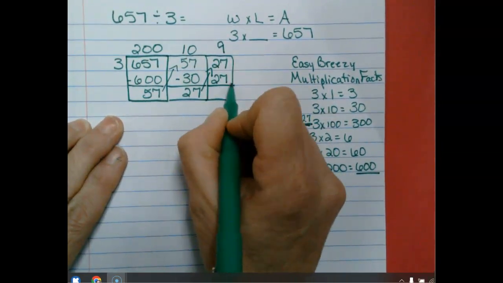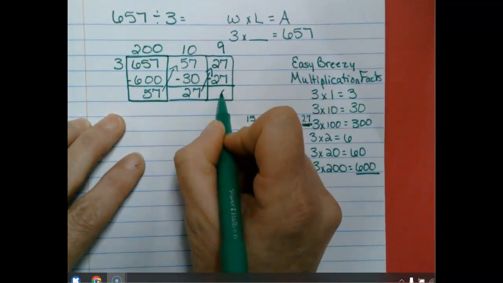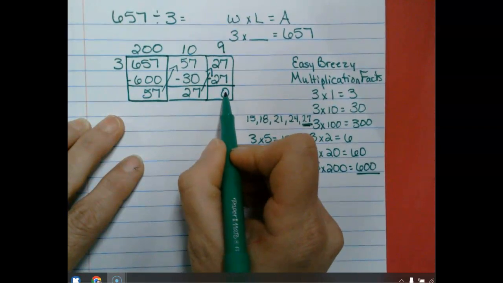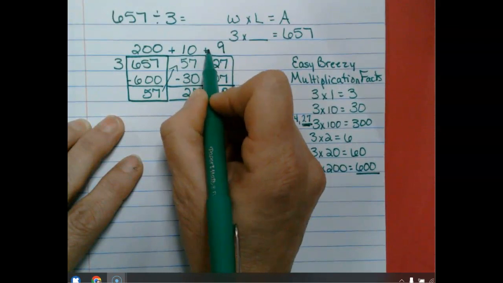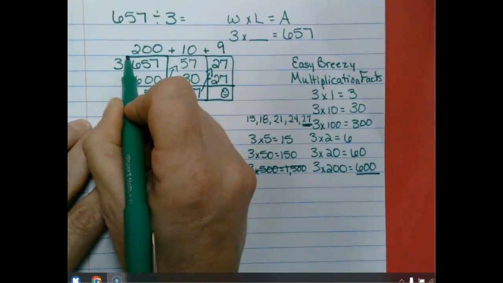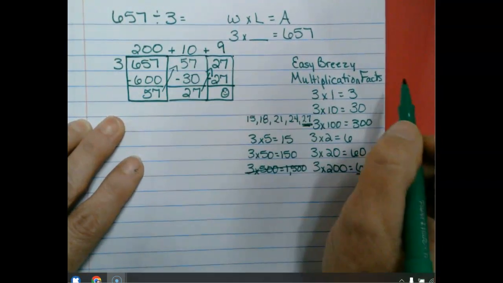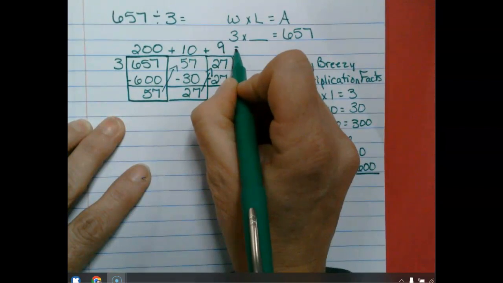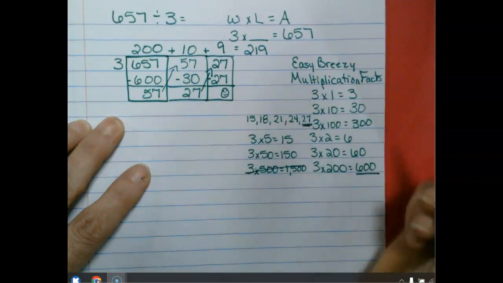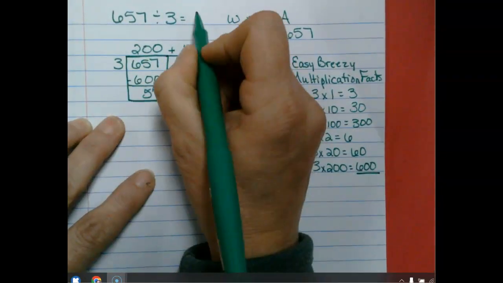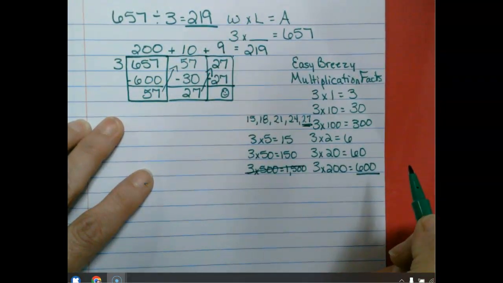All right, so look, if I do 3 times 9, 3 times 9 is going to give me an area of 27. And if I subtract 27 minus 27, I'm going to be left with 0. I have nothing left to divide into, so I'm going to add my partial lengths because I have the length of this one and the length of this one and the length of this one. These are also called partial quotients. And I'm going to get 219 with no remainder. So 657 divided by 3 is going to equal 219.